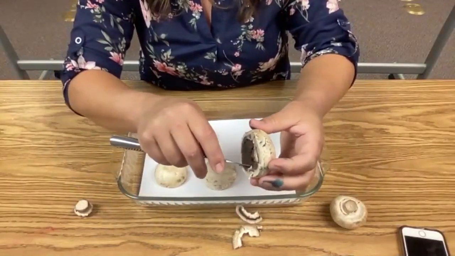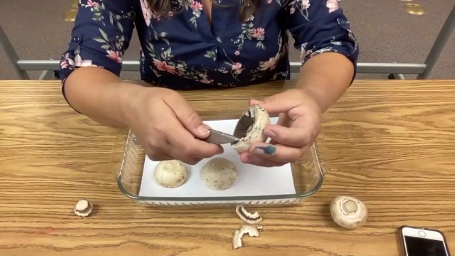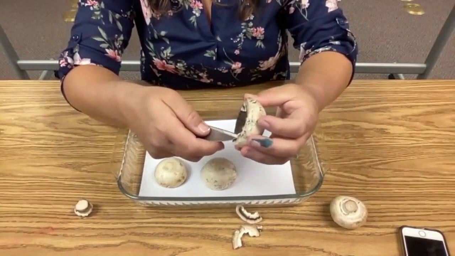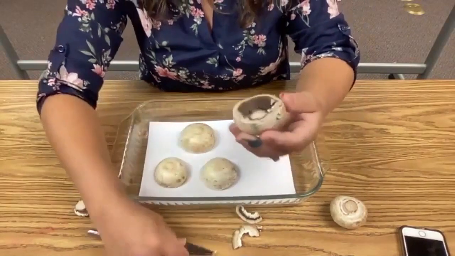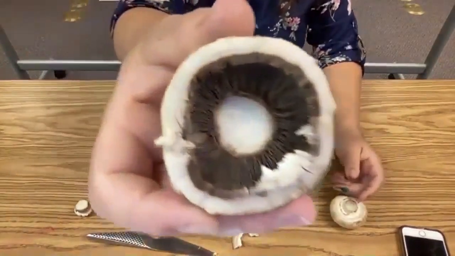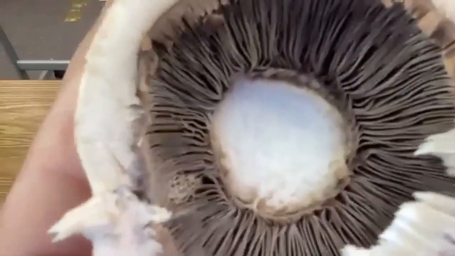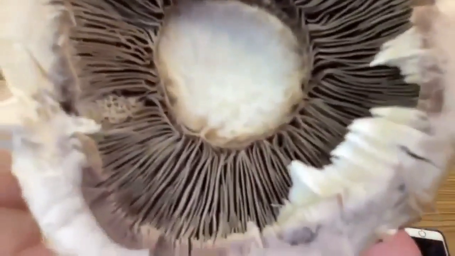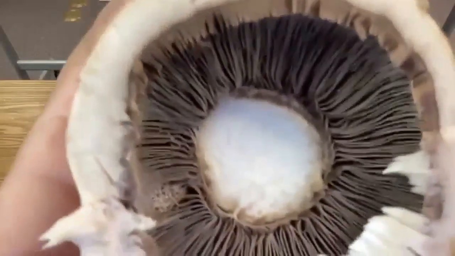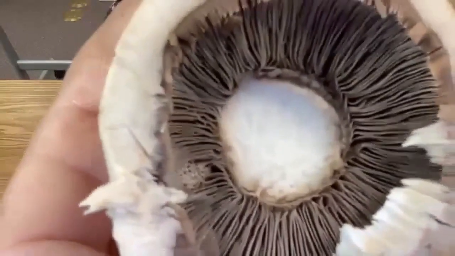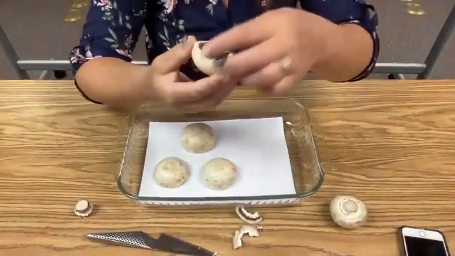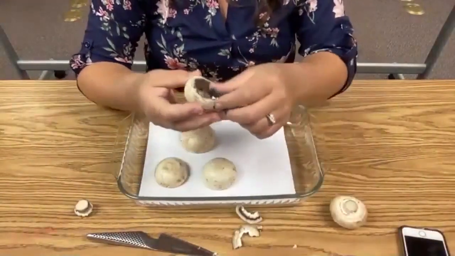I'm going to hold this up for you. And I have my two questions that I always like asking. What do you notice and what do you wonder? All of those lines are what is known as a gill. And inside those gills are the spores that we're trying to find. So we need a little bit of time for this. We have to be a little bit patient.